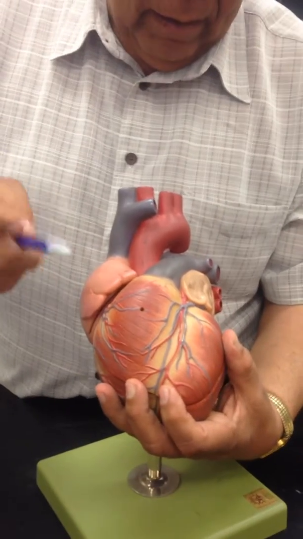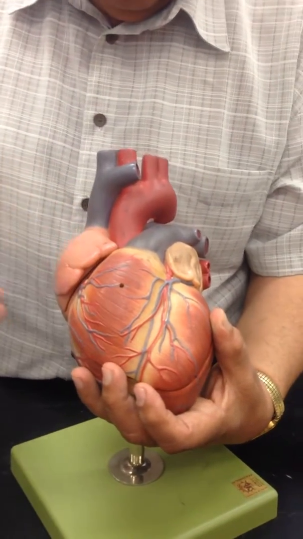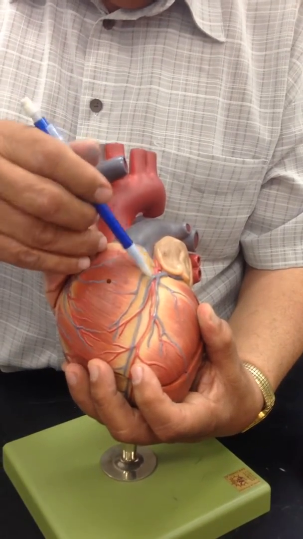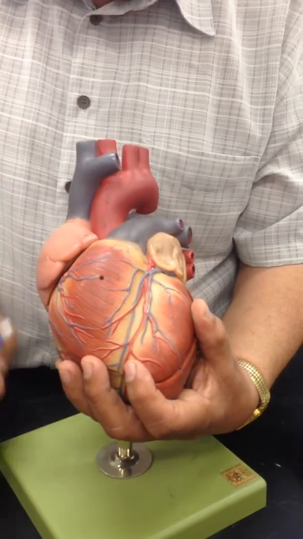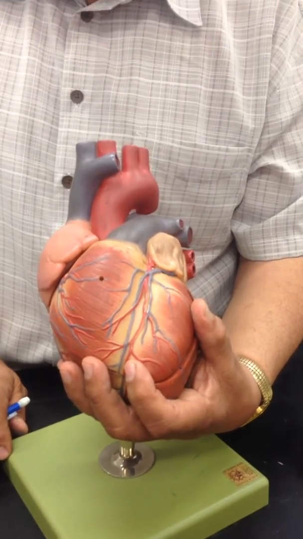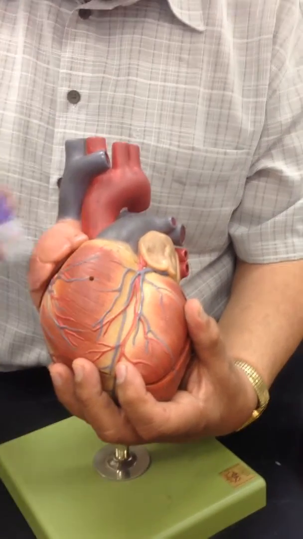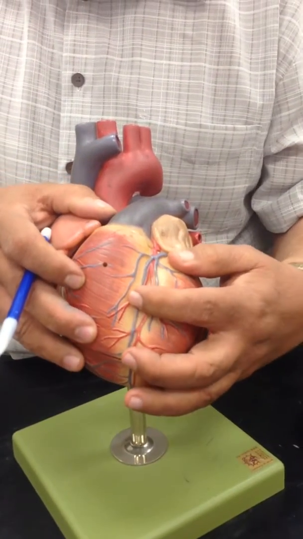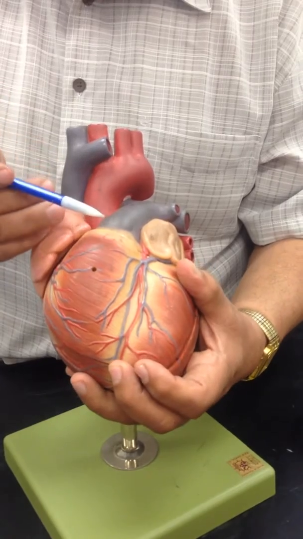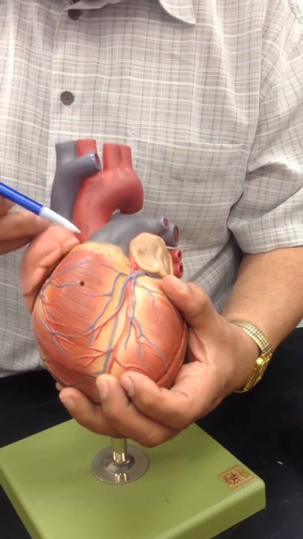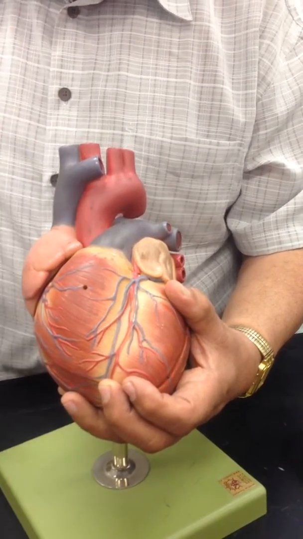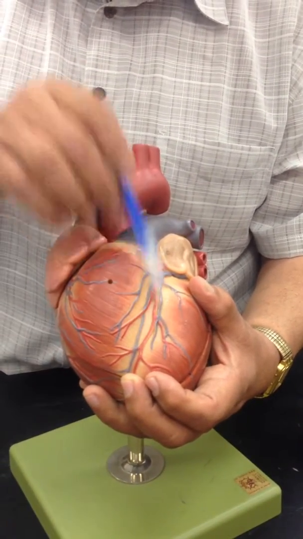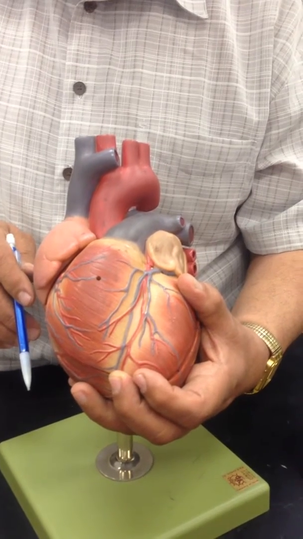What are these lines? These are the coronary arteries and veins. The red ones are the arteries, the blue ones are the veins. Those are for the supply of nutrition for the heart as a muscle, and the veins for the drainage of the waste. Where the waste is going to be drained, let's start with the coronary artery first. The coronary arteries arise from the aorta at the very early beginning, and then soon divide into right coronary and left coronary to supply nutrition for the heart.